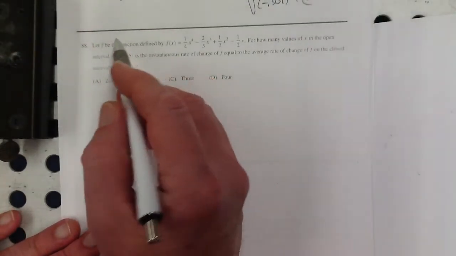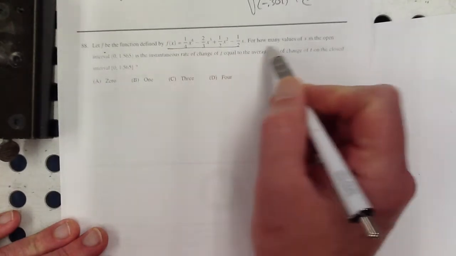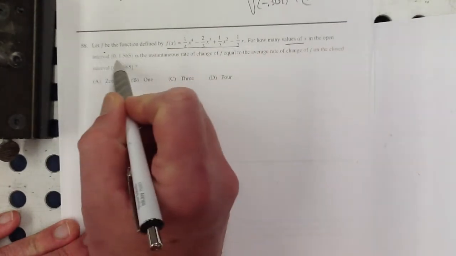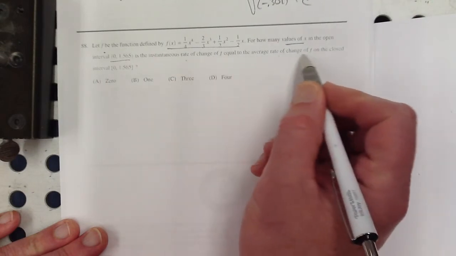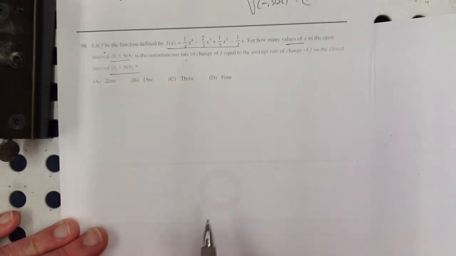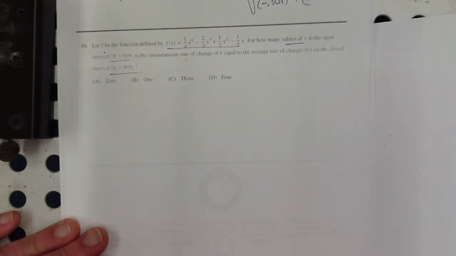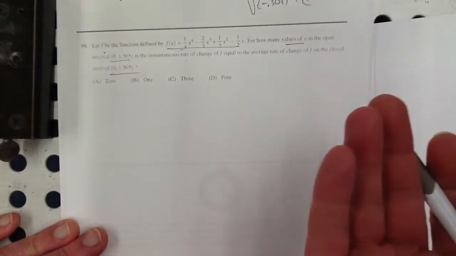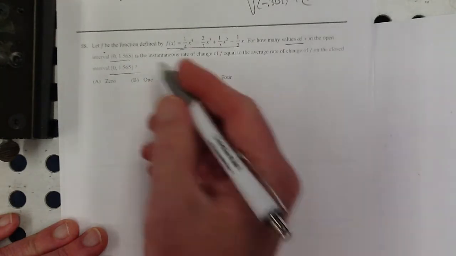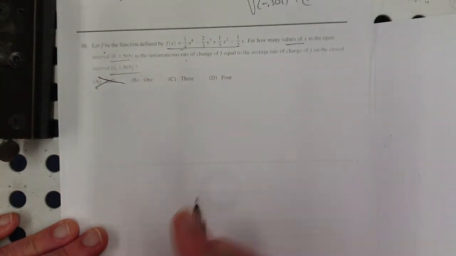Math 88. The function defined by this, for how many values of x in the open interval from here to here is the instantaneous rate of change of f equal to the average rate of change on that closed interval? How many times? Well, this is continuous, so we know by the mean value theorem it would have to happen at least once. So it's definitely not that.